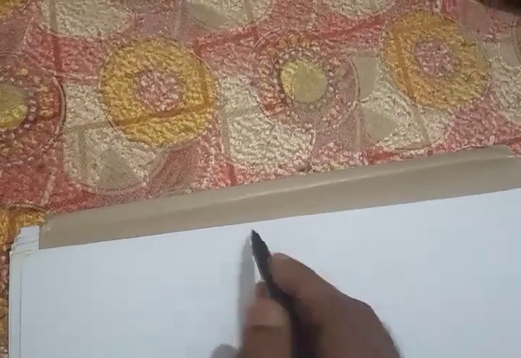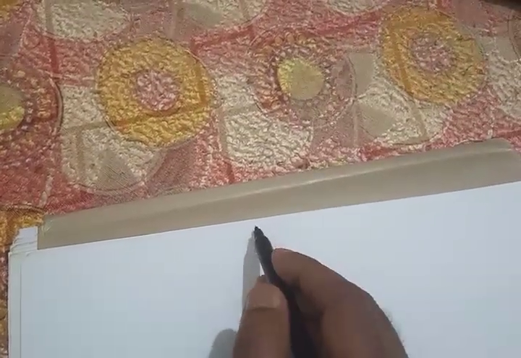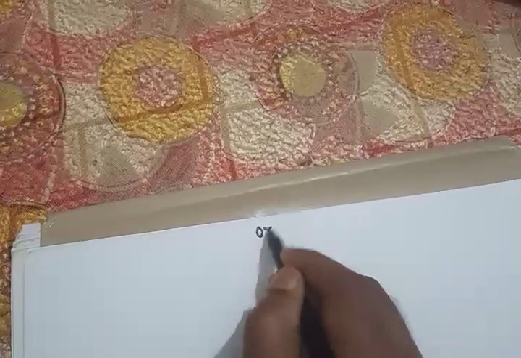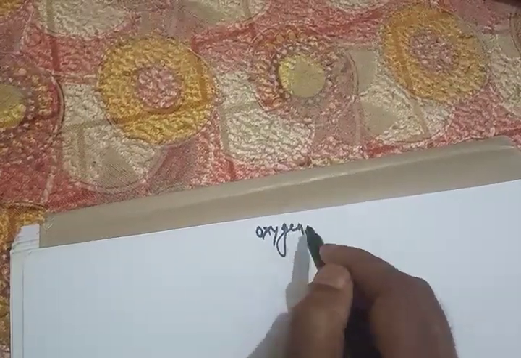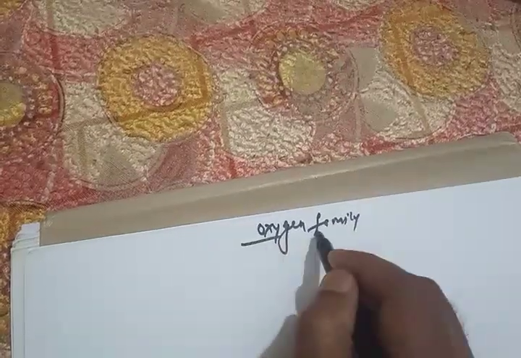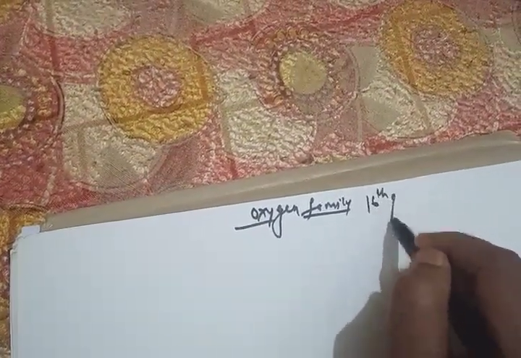This is the new lecture, and here we are going to start the oxygen family. Previously, we had completed the boron family, then the carbon family, then the nitrogen family. So, this is the oxygen family, the 16th group, and after that, we have only one family left, that is the halogen family, the 17th group.